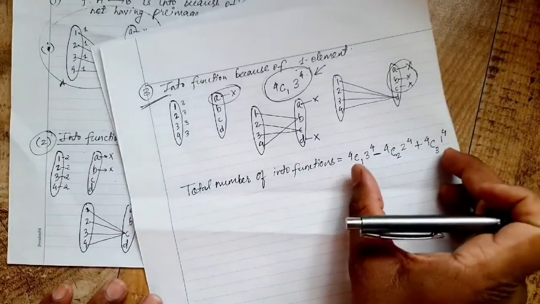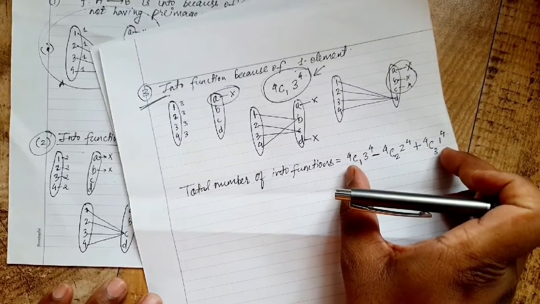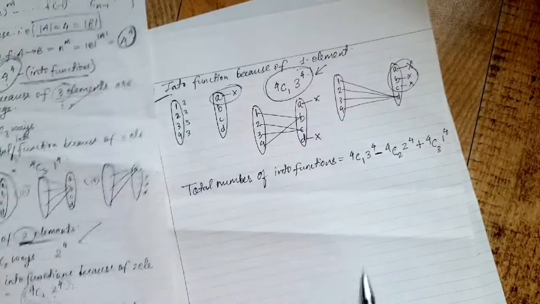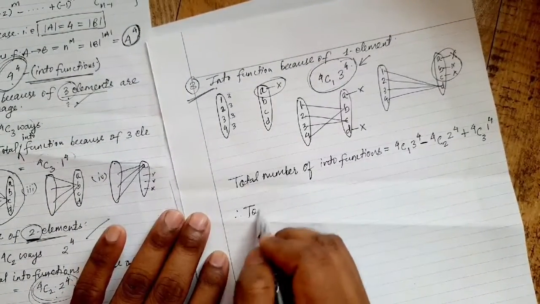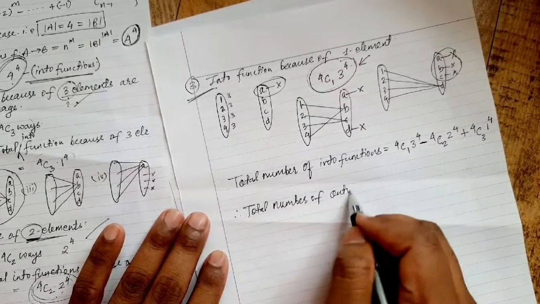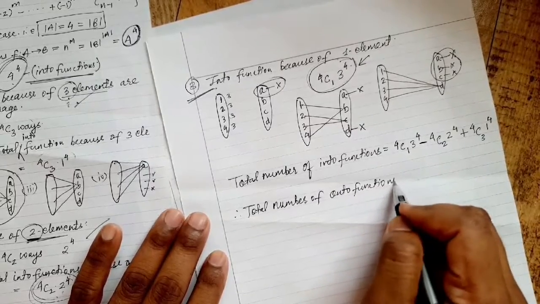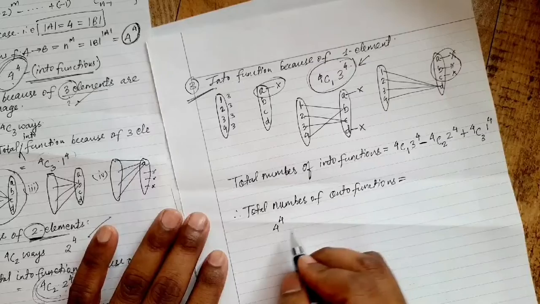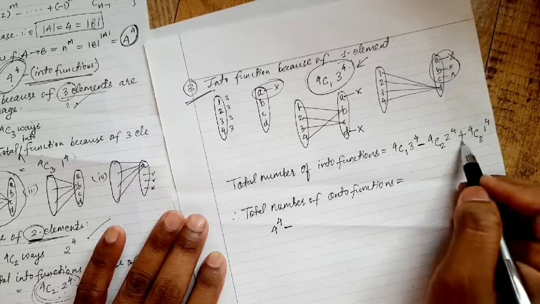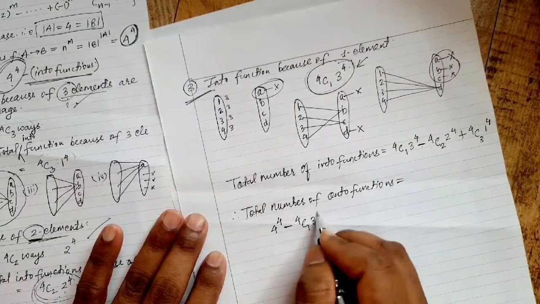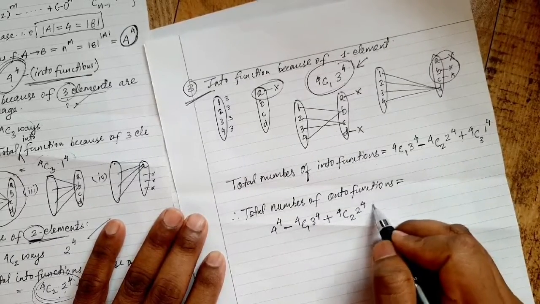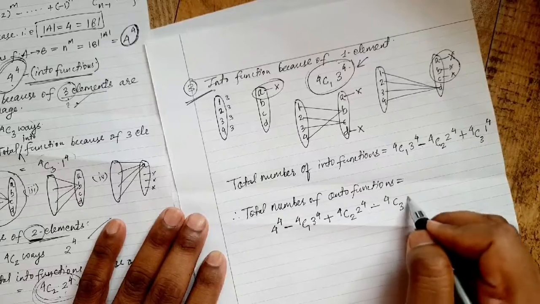Obviously I have to subtract these many into functions from my total number of functions. The total number of functions is 4 raised to 4 minus into functions. Therefore the total number of onto functions is equal to 4 raised to 4 minus this whole thing. So outside there is minus, so this is minus plus minus: 4C1 3 raised to 4, this becomes plus 4C2 2 raised to 4, this becomes negative 4C3 1 raised to 4.